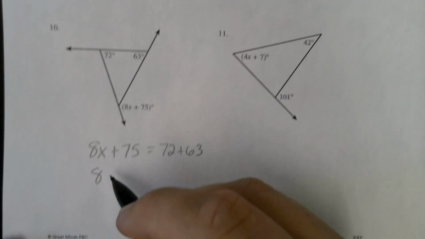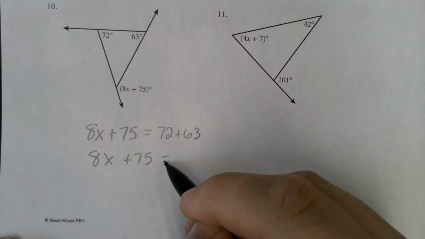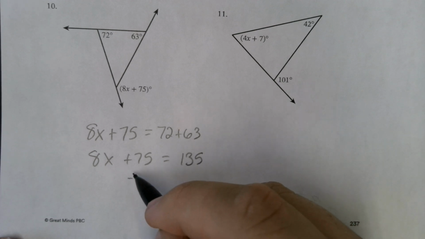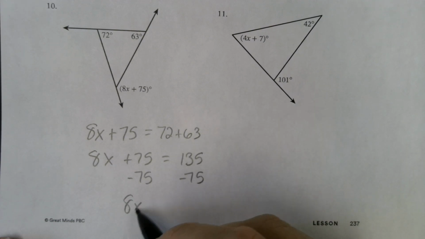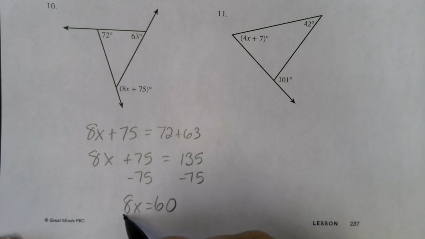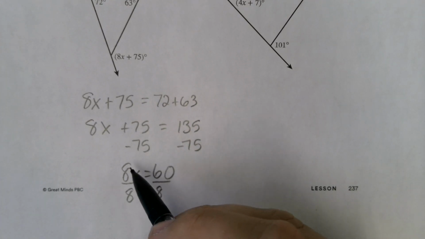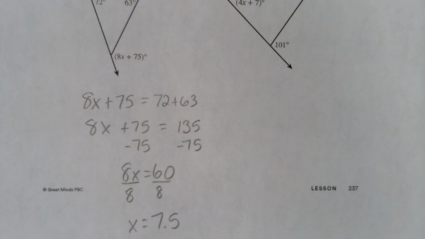So I'm combining those two. 8x plus 75 equals 135. Subtract 75 from both sides to get 8x equals 60. To solve for x, I need to do the opposite, which is divide by the coefficient, which tells me x equals 7.5.